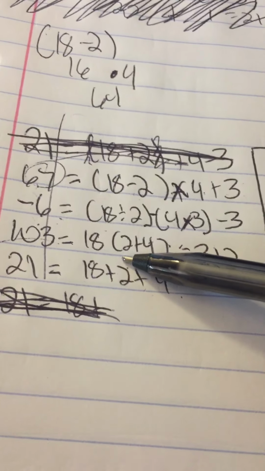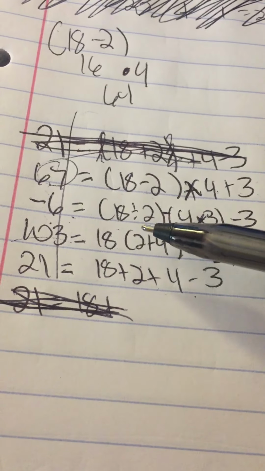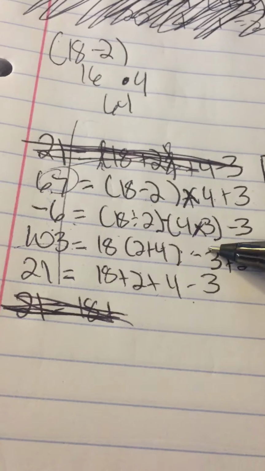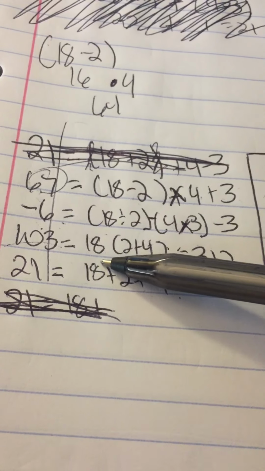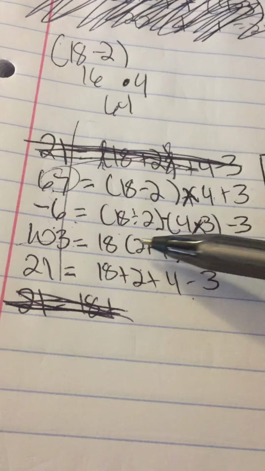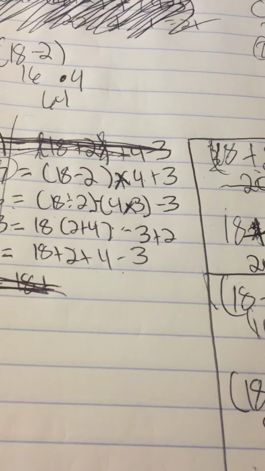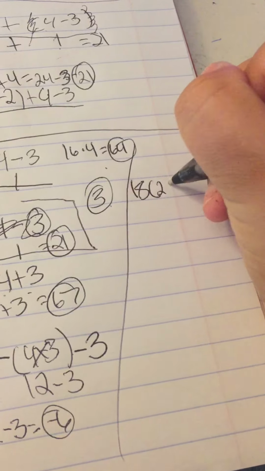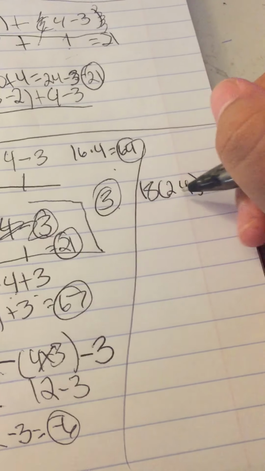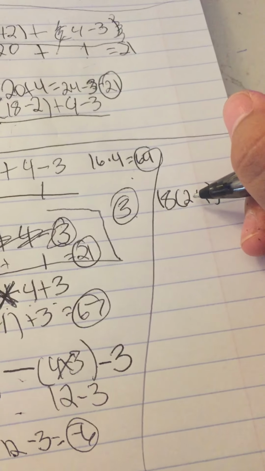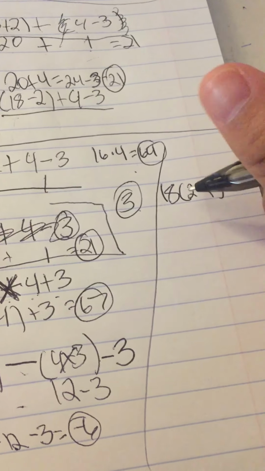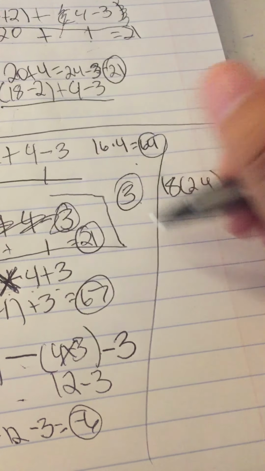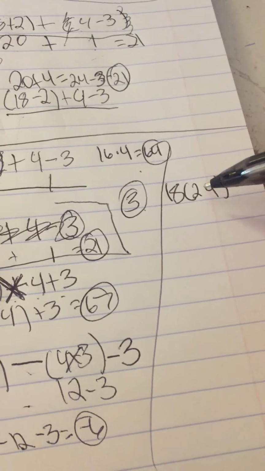So I need to get to a number that is at least close to 103. I knew that 2 and 4 had to be in the parentheses, but if I subtracted it, then I would get a negative number, and I would be on the opposite end of where I needed to be.